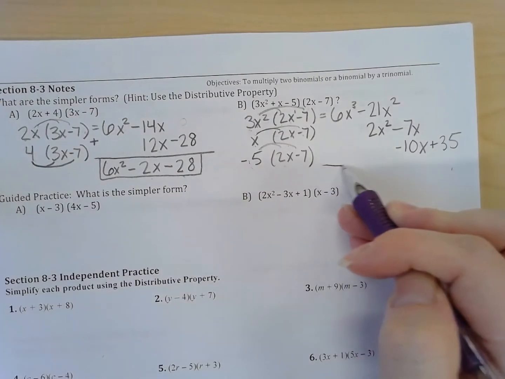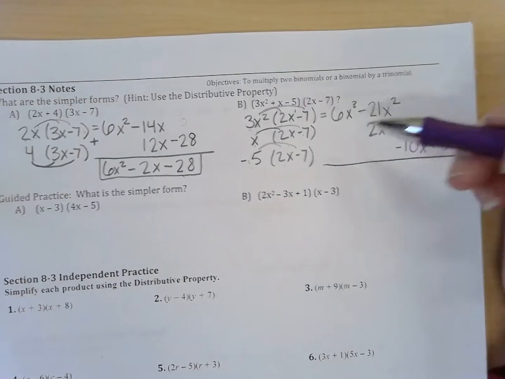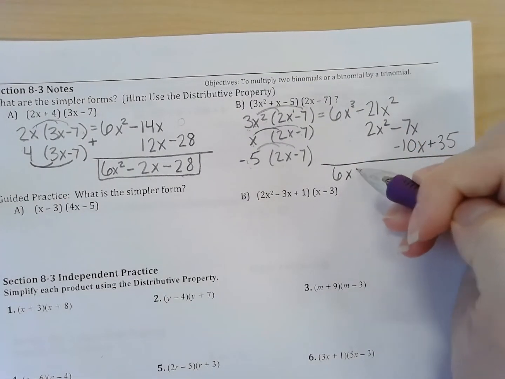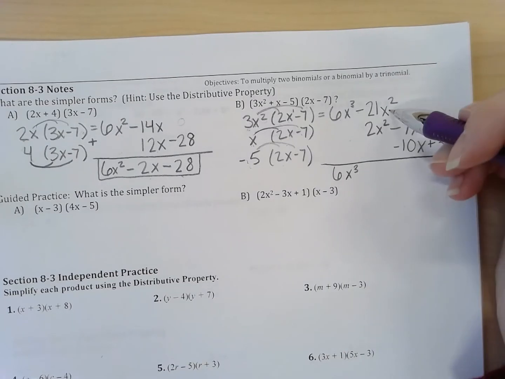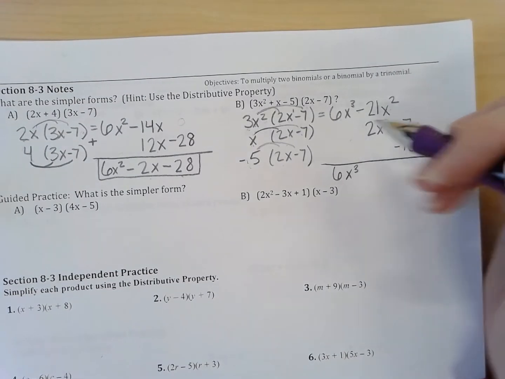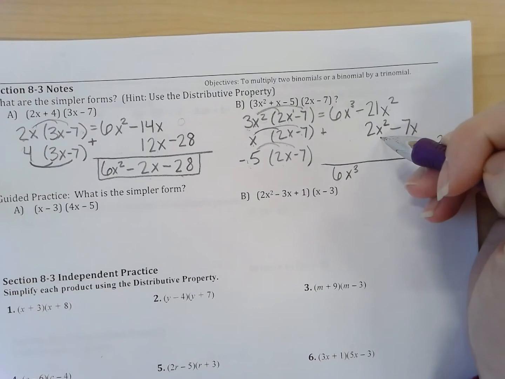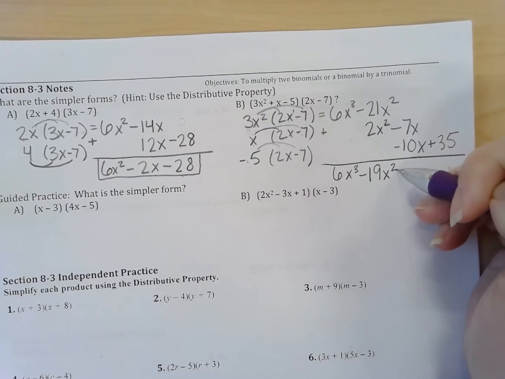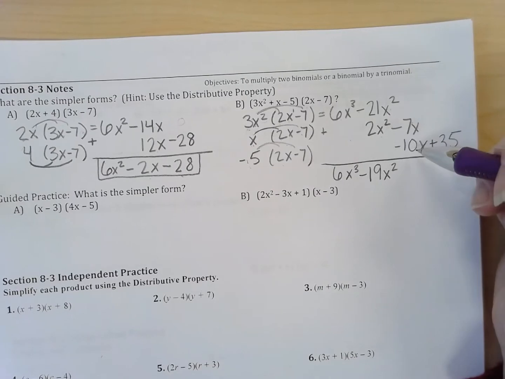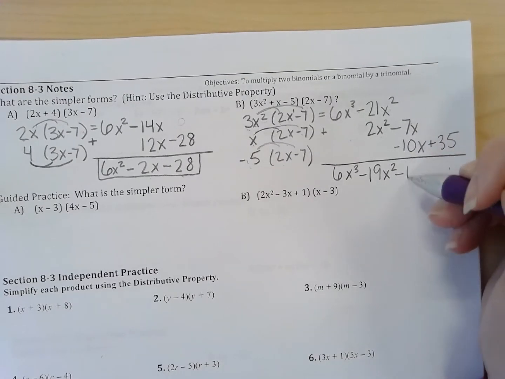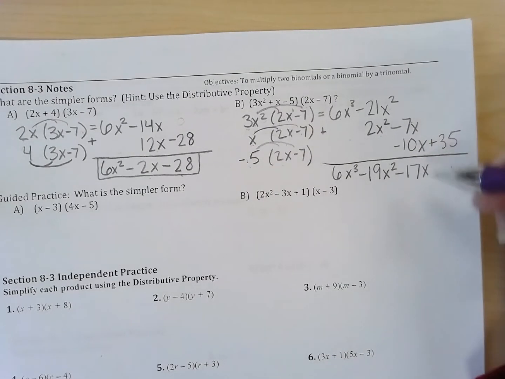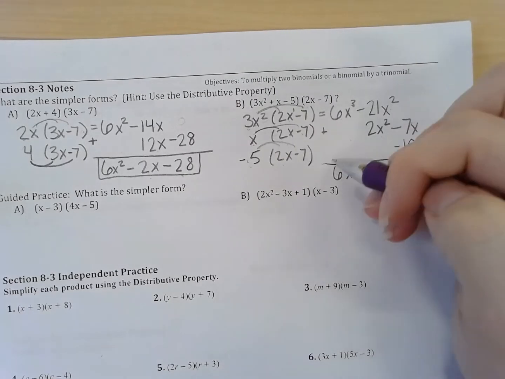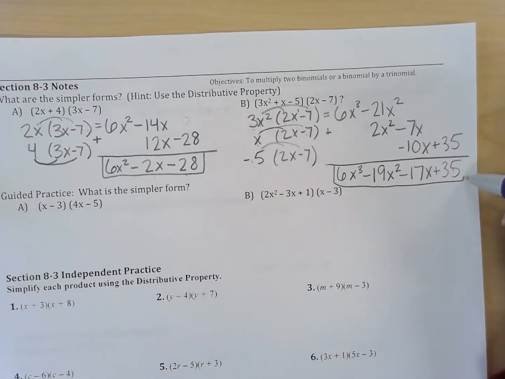Then I add them all together. So 6x to the third, there's nothing else in that column, so it's just 6x to the third. Negative 21x squared plus 2x squared is going to give me negative 19x squared. Then negative 7x plus negative 10x will give me negative 17x, because they're both negatives, you go more negative, plus 35, because that's the only number. That is your final answer.